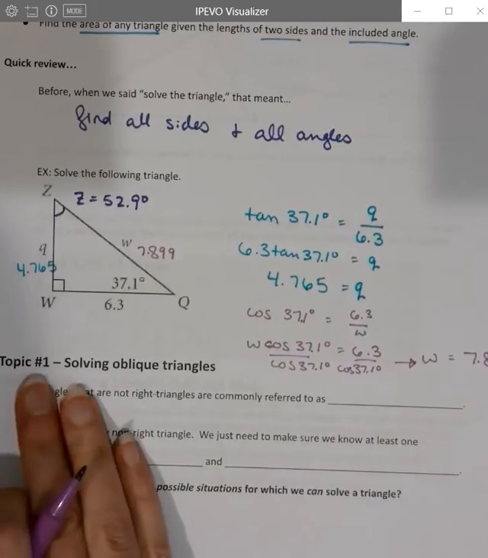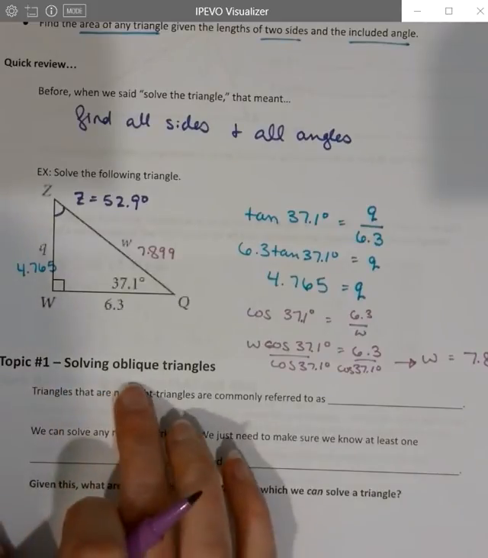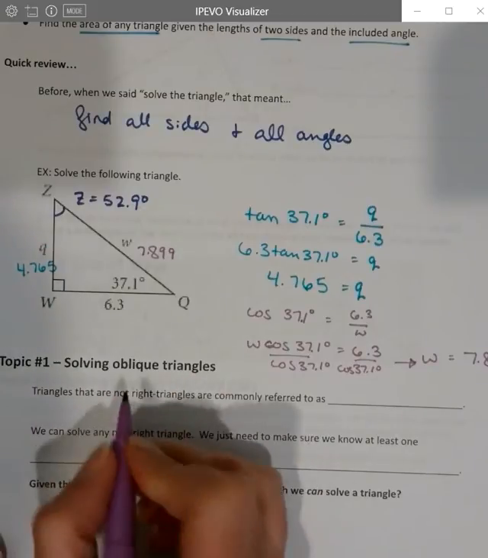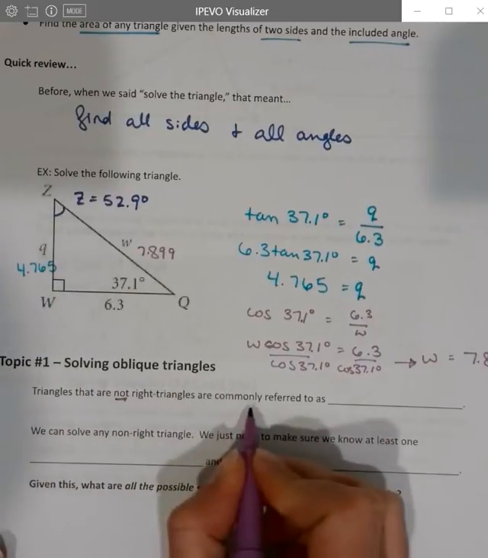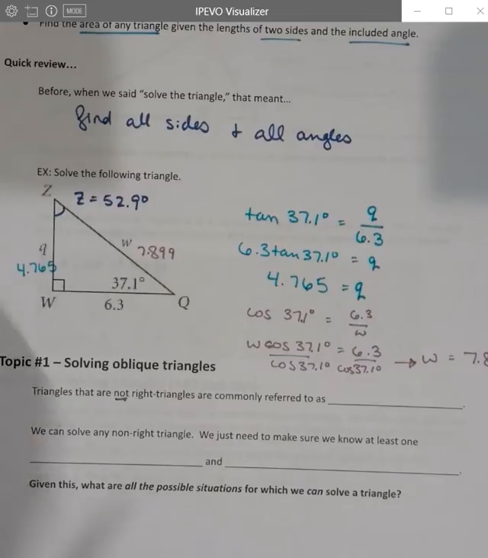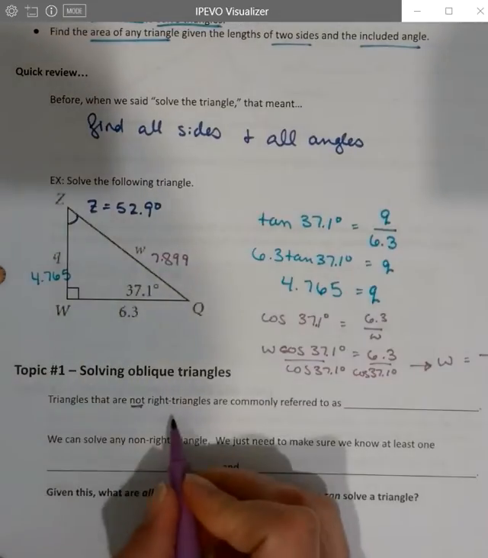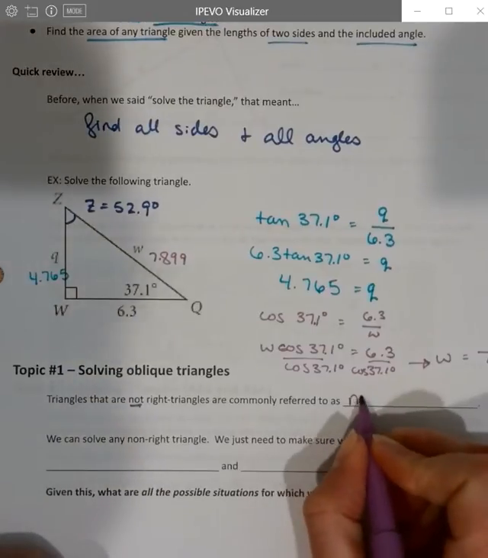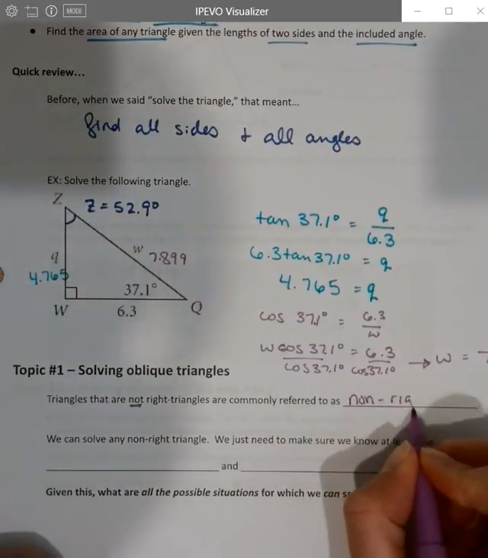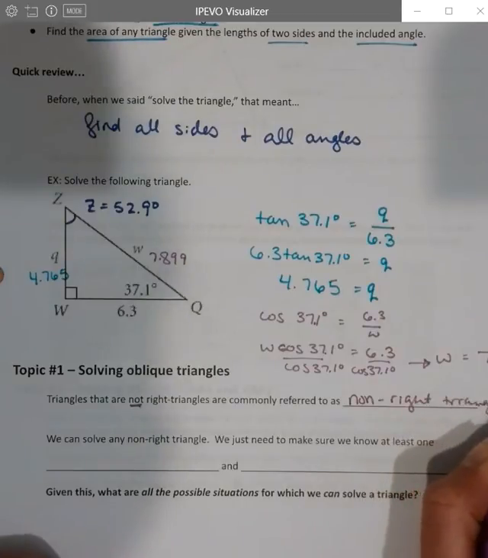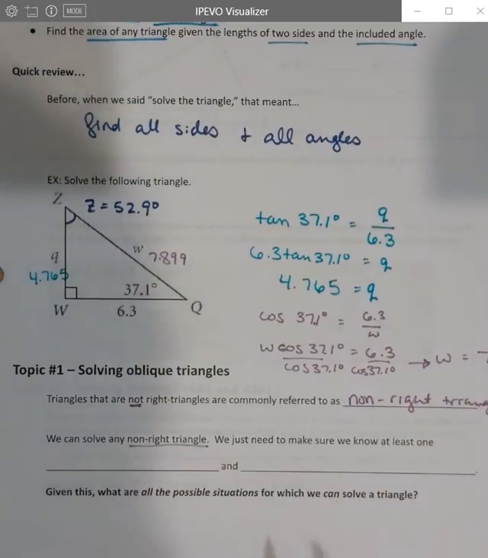Okay, so in our first topic, we want to solve oblique triangles. These are triangles that are not right triangles, commonly referred to as non-right triangles. And we can solve any non-right triangle.